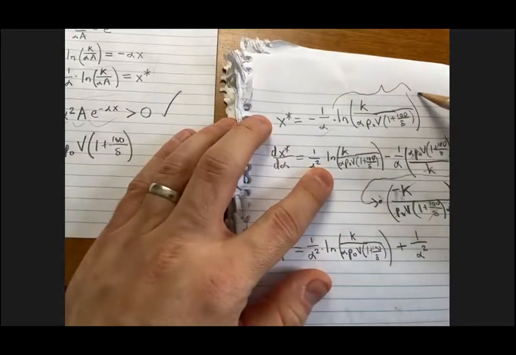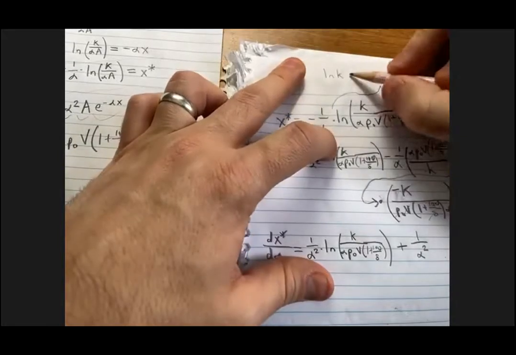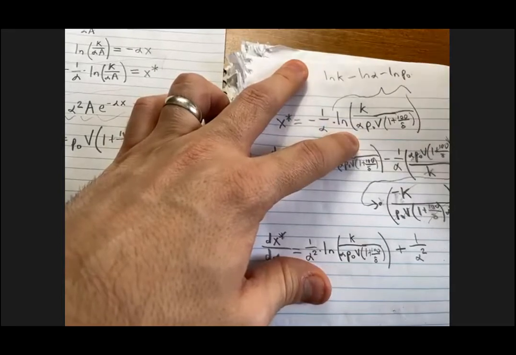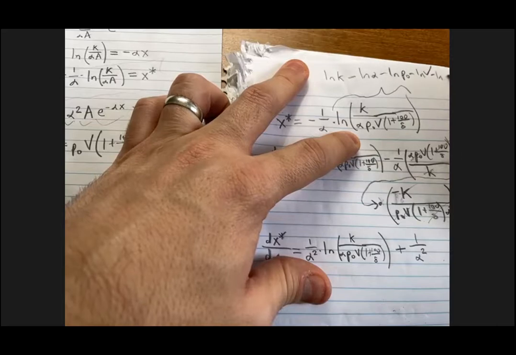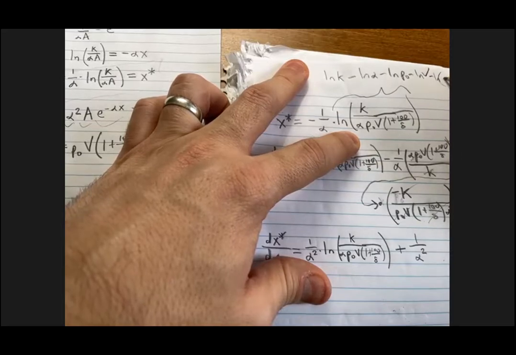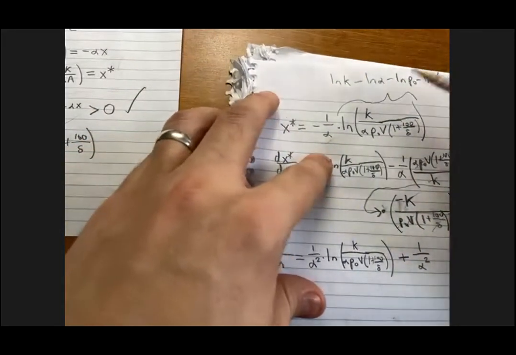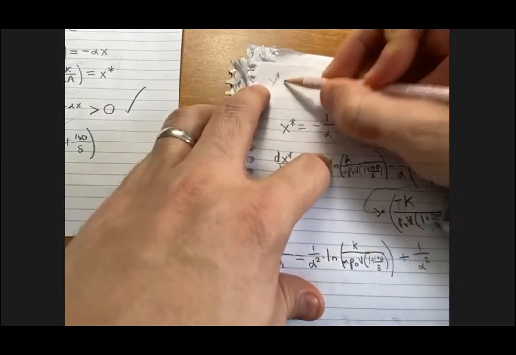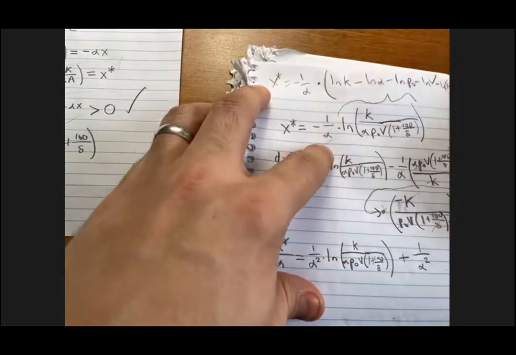This thing here can be rewritten as the natural log of K minus the natural log of alpha minus the natural log of P0 minus the natural log of V minus the natural log of 1 plus 100 over delta. I know you can't see all that stuff very well, but let me rewrite the whole x star equals negative 1 over alpha times this.